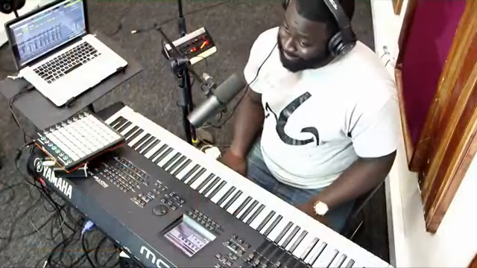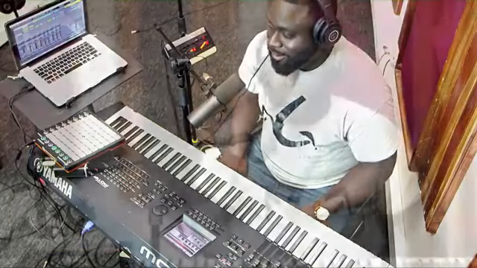So there we go. That's an example of a sequence, and I'm pretty sure you heard how full that sounded. And this is just me by myself. So imagine if we had a live drummer and live bass, all these different elements added on top of what we had. That right there will give you a grand production.